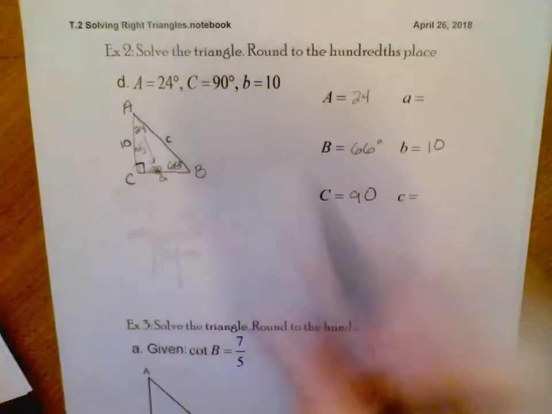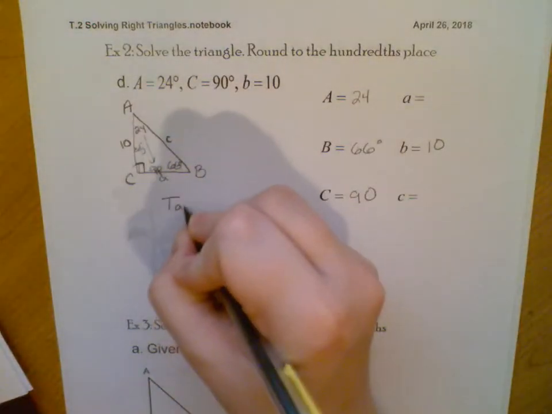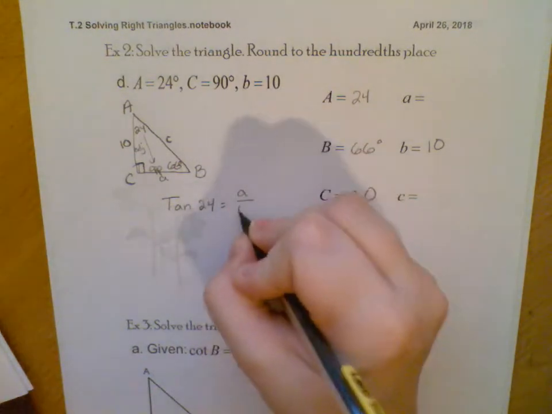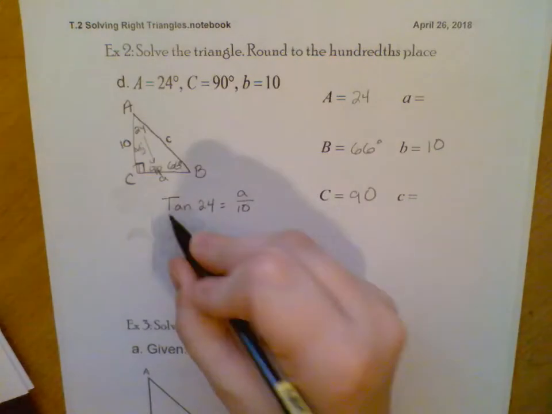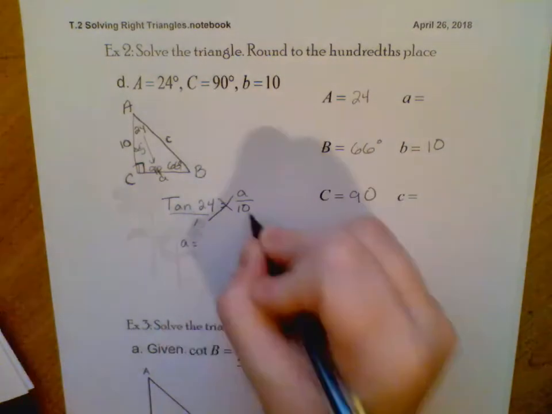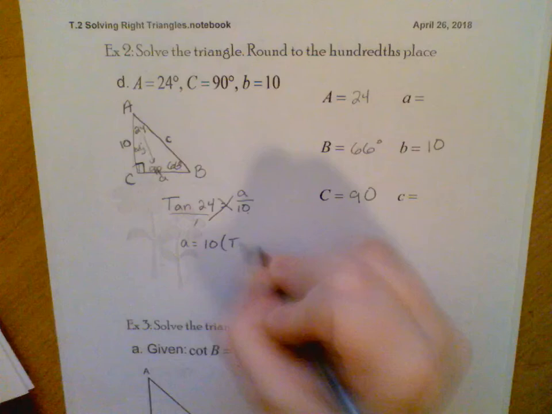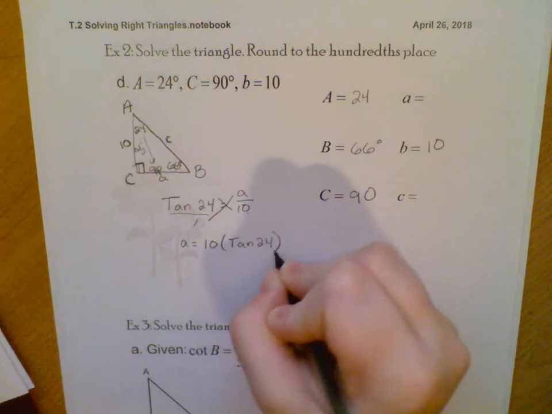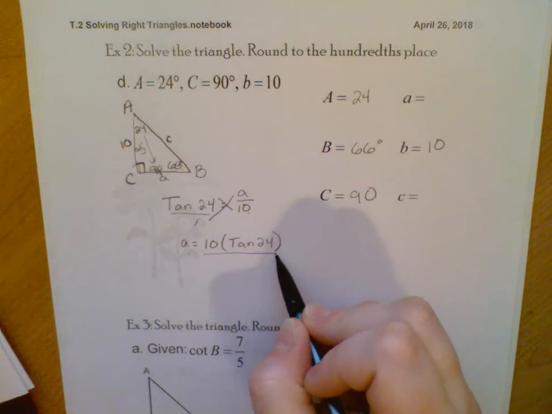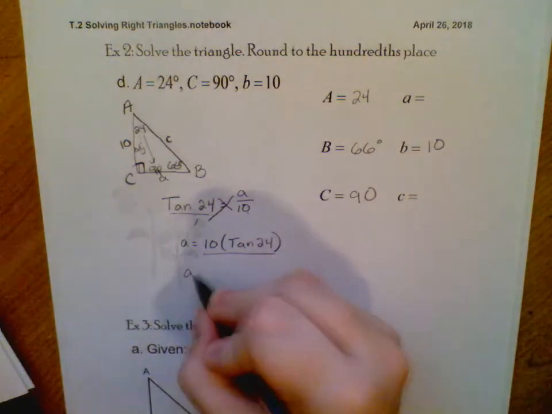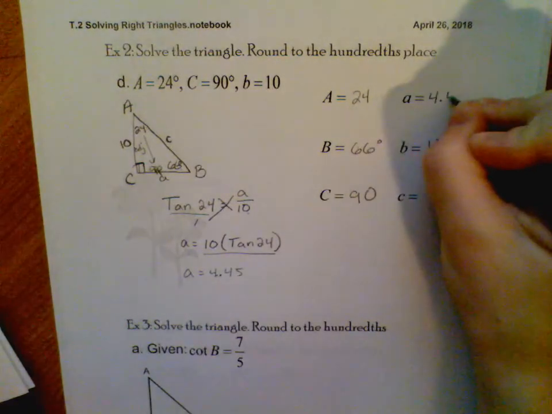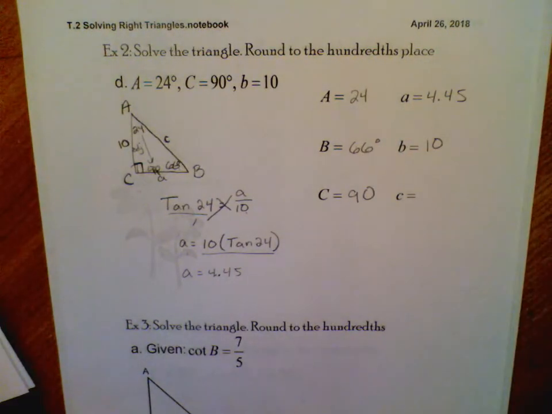Opposite adjacent is tangent. So I've got tangent of 24 equals opposite over adjacent. I'm going to put this over 1 and cross multiply. So 1 times A is A, and 10 times tangent 24. A is solved for, so I just need to put this in my calculator. And when I put that in my calculator, I got 4.45. So that's 4.45 for side A.